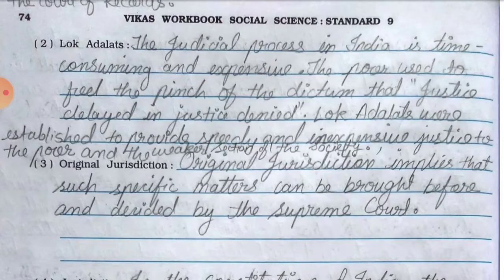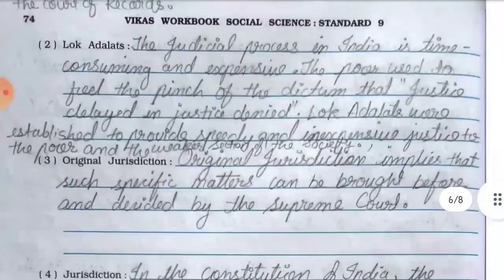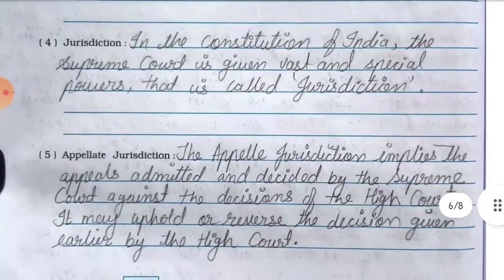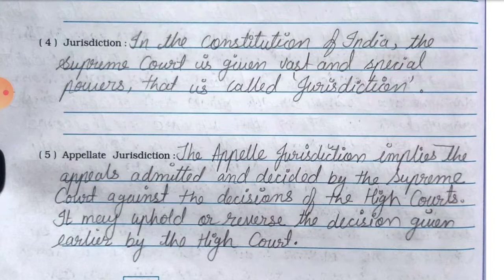Lok Adalats were established to provide speedy and inexpensive justice to the poor and the weaker section of the society. Next, number 3. Original jurisdiction. Answer. Original jurisdiction implies that such specific matters can be brought before and decided by the Supreme Court. Next, number 4. Jurisdiction. In the Constitution of India, the Supreme Court is given vast and special powers. That is called jurisdiction.